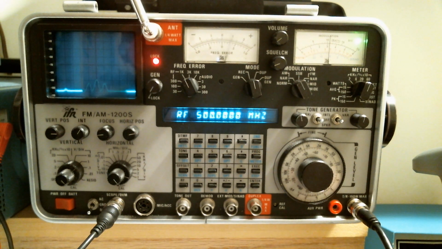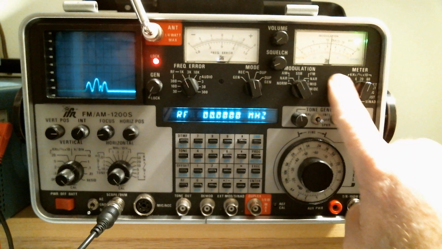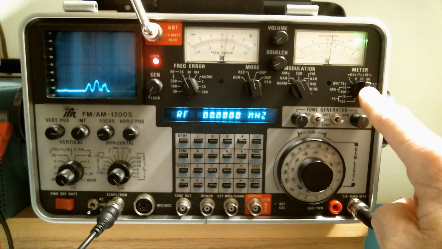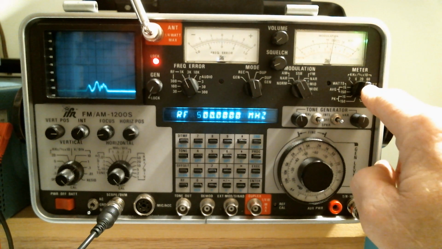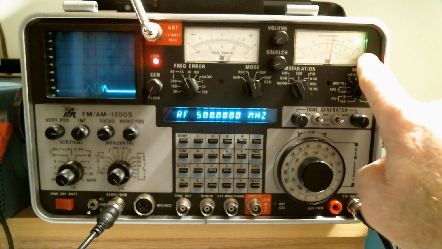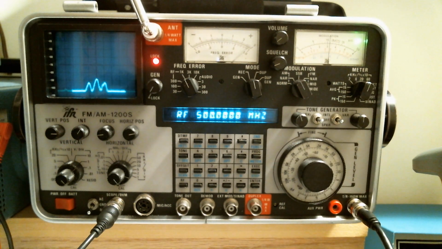The other thing I want to show you is modulation. It's a multi-purpose meter, but right now we're set up for AM modulation. Because of the parallax here, you can't see that it's on 20. It looks like it's on 60, but 20 is full scale. So we're actually slightly over modulated here, but pretty close.